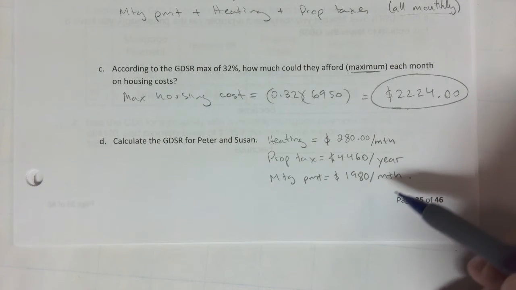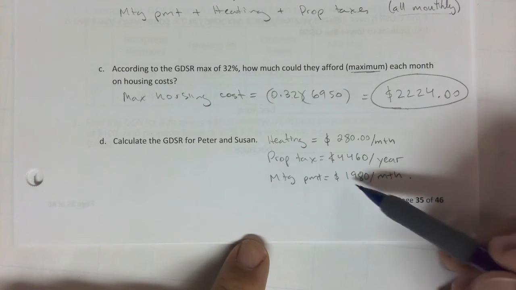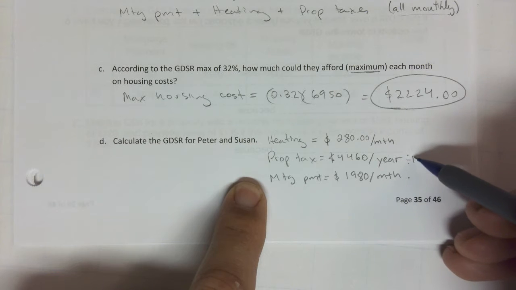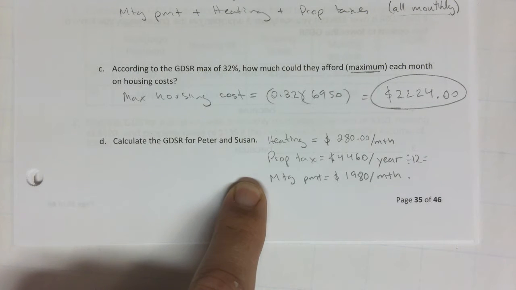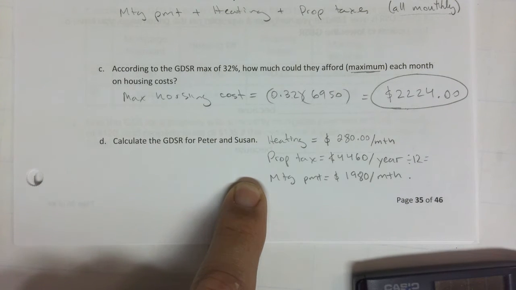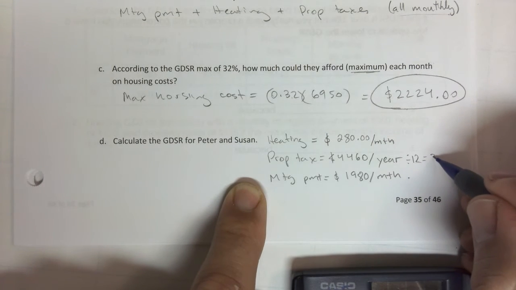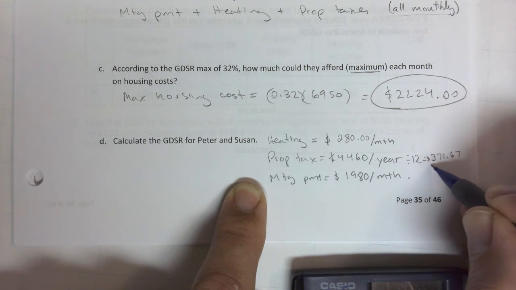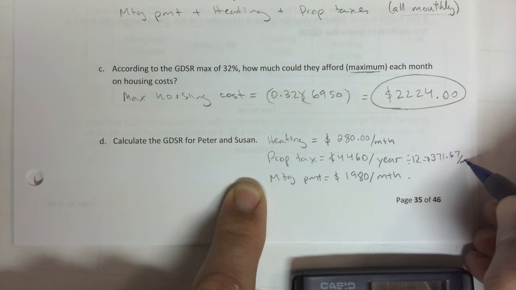So everything is monthly. We know their monthly income. We know the heating, the payment. This is per year. We're just going to go ahead and divide this by 12. So the yearly property tax divided by 12, you get $371.67 per month.